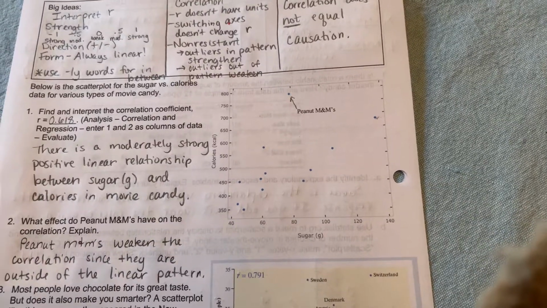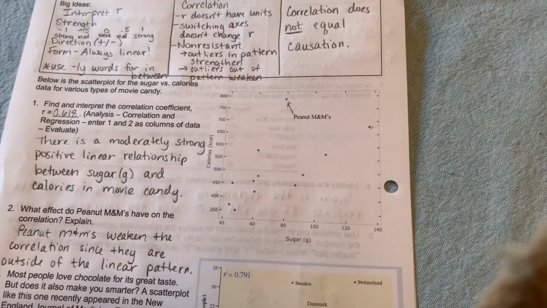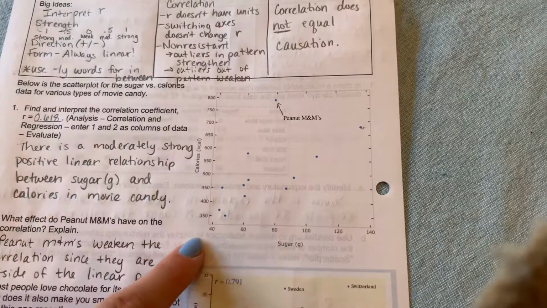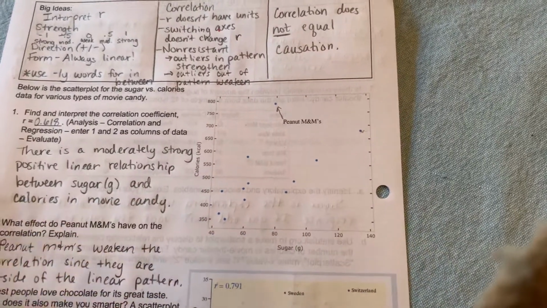Okay, in the next video, we will move on to talk about how to find that best fit line that I keep kind of sketching in with my pencil and my finger here.